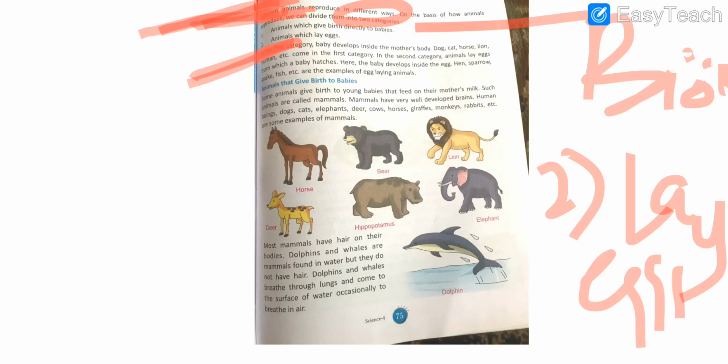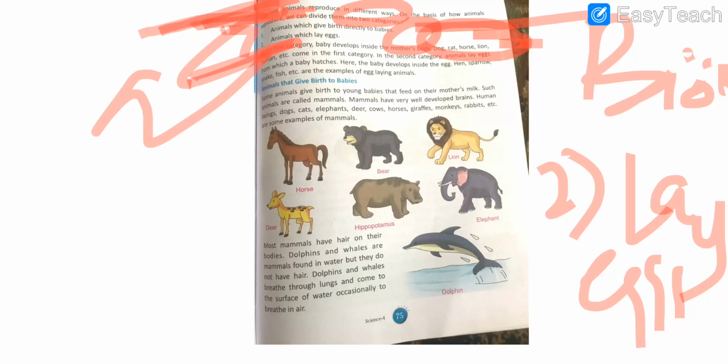Students, in the first category, the animals that give birth to their babies, the babies develop inside the mother's body. For example, cat, cow or horse, and humans also come in the first category. They give rise directly to their babies and the baby develops inside the mother's body.